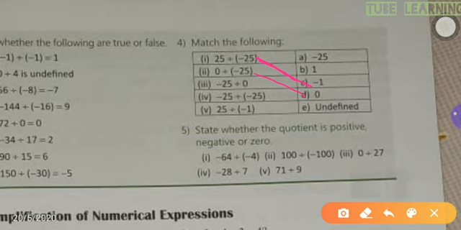Minus 25 divided by 0 is undefined. Minus 25 divided by minus 25, negative, negative, so this is 1. B number, 25 divided by minus 1, one is positive, one negative, that means the result is negative, minus 25.